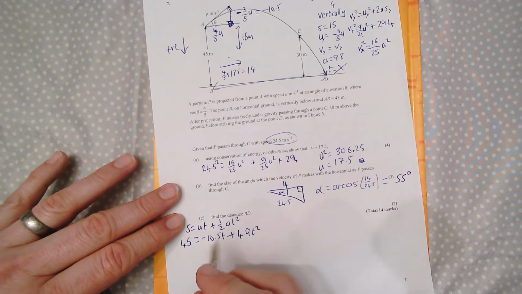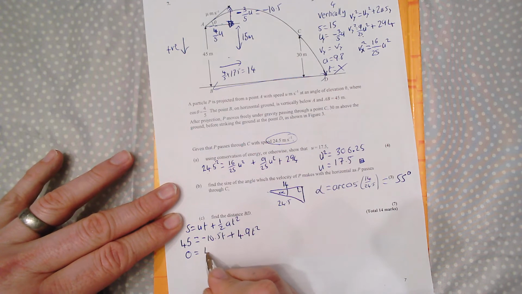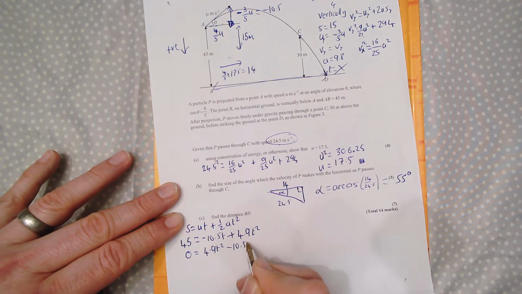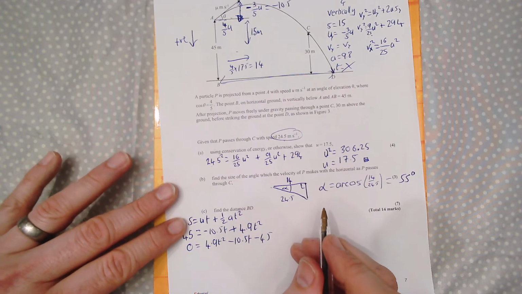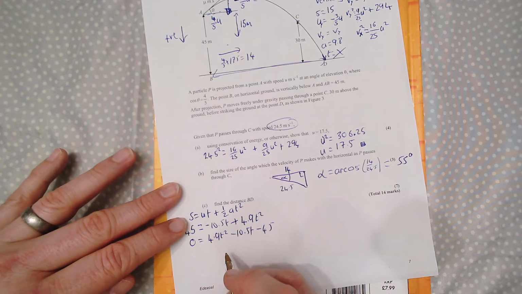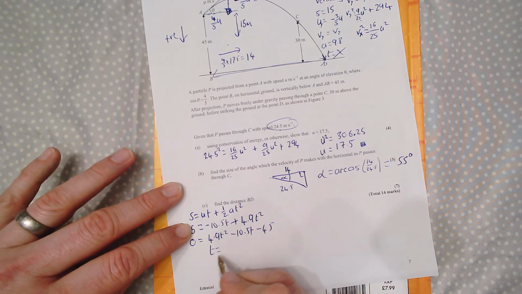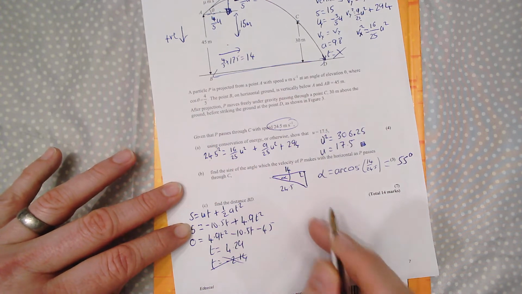We rearrange that and we get a lovely quadratic: 0 is 4.9t squared minus 10.5t minus 45. There's lots of ways to solve a quadratic. I'm not too interested in the methods at the moment, I just want an answer. So I stuck that in a calculator and got 4.29 seconds. I also got negative 2.14. Don't want that, do I?